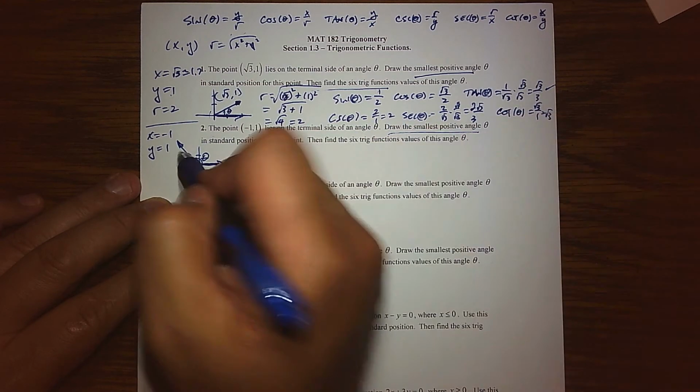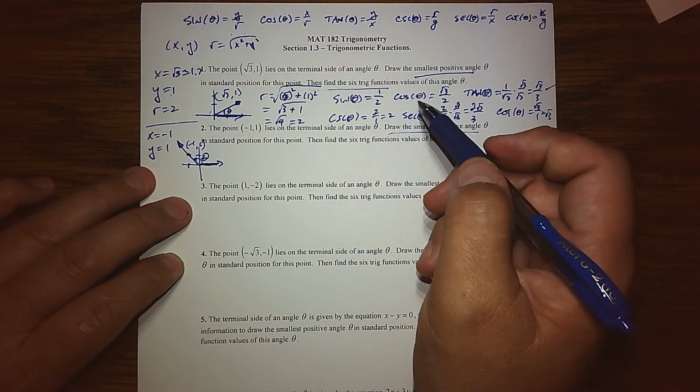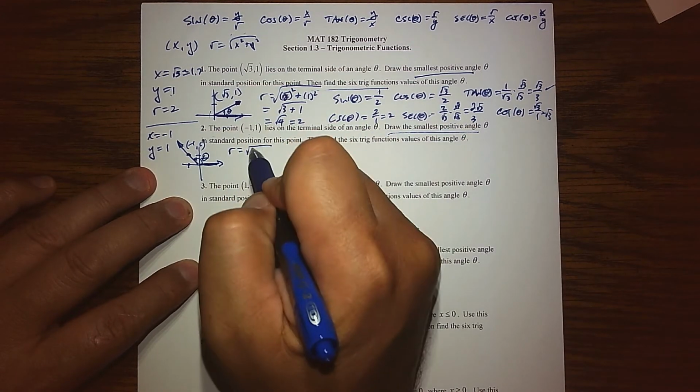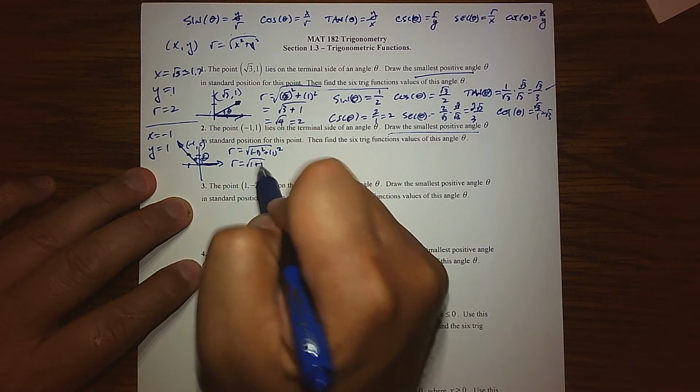I can see the angle. I have a terminal point on the angle. Again, any one would do, there's actually infinite, but we're ready to go. So first thing again is to find our r. So negative 1 squared plus 1 squared. I think this is 1 plus 1. We get that r is the square root of 2.